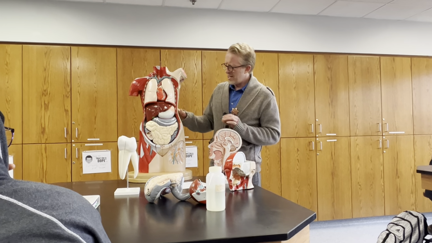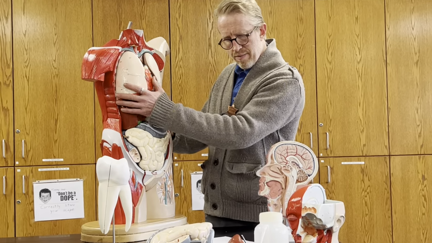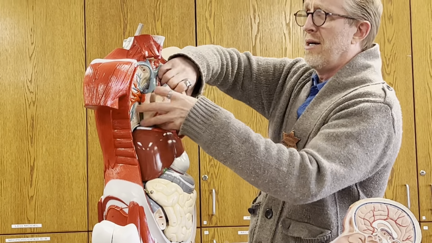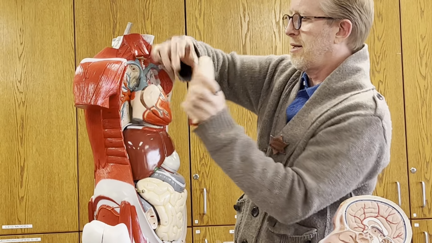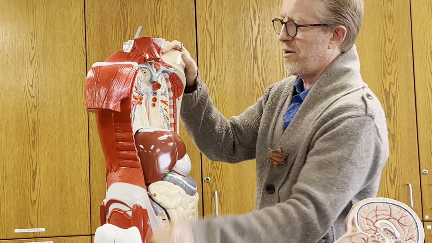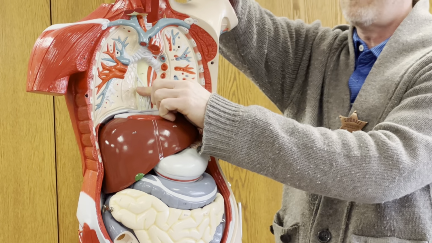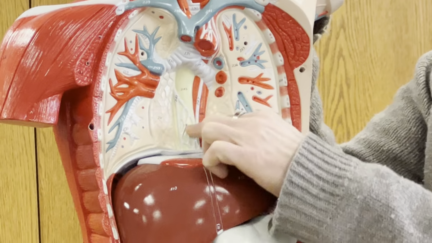Let's see, the lower esophageal sphincter. Do I not list the esophagus? Yeah, esophagus. It's yellow on this model, and it's tan on that model over there. There's a model over there that can be used, like the Muscle Man model, but it's just tan and it's in the same place.